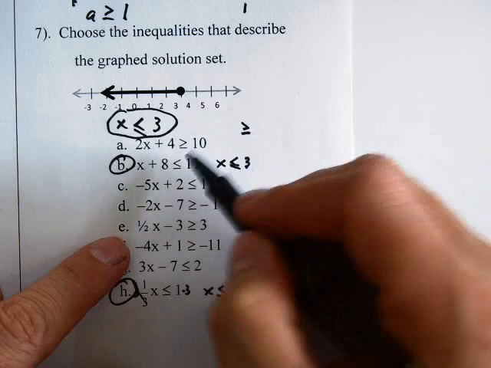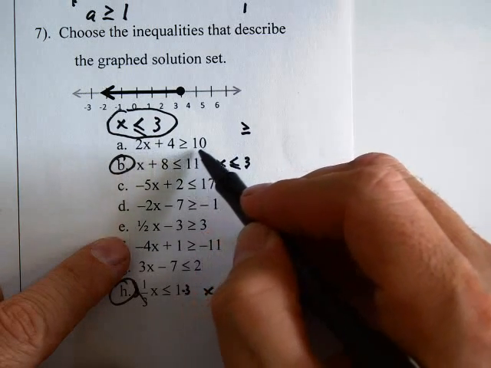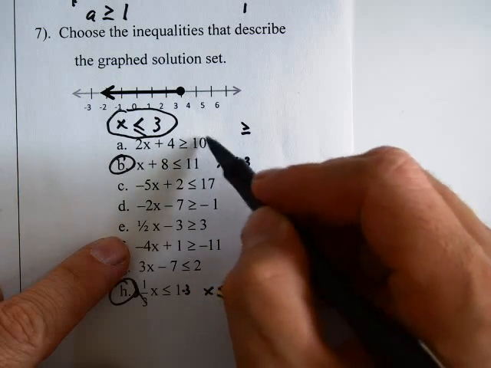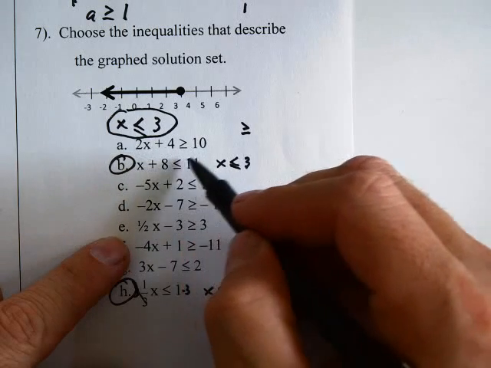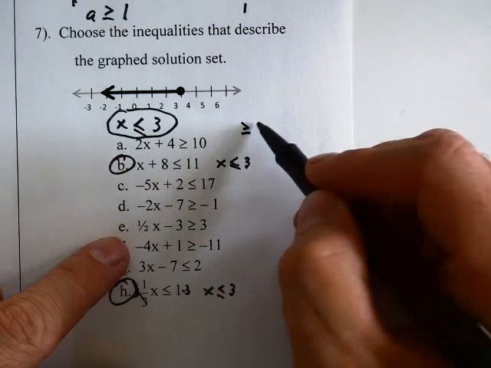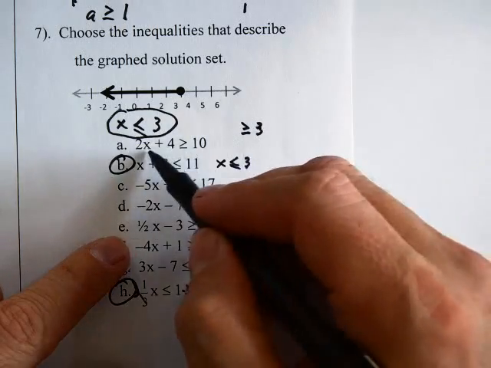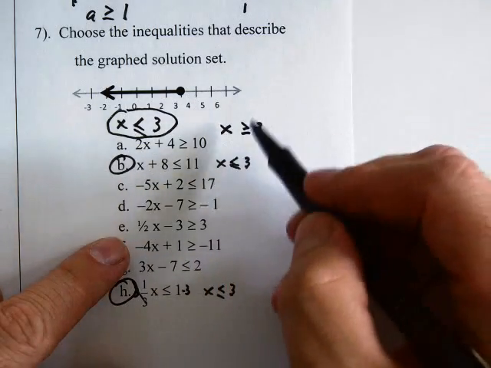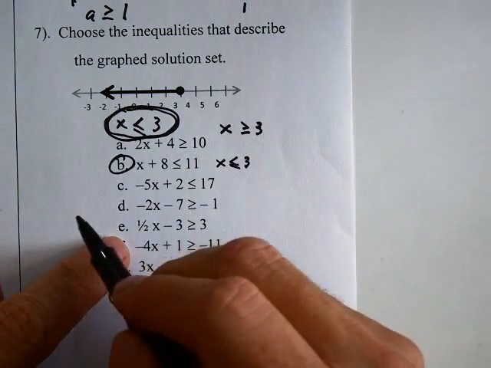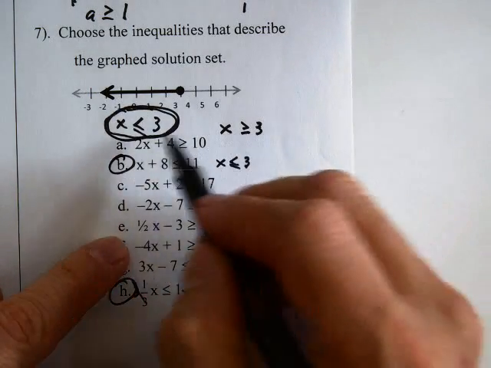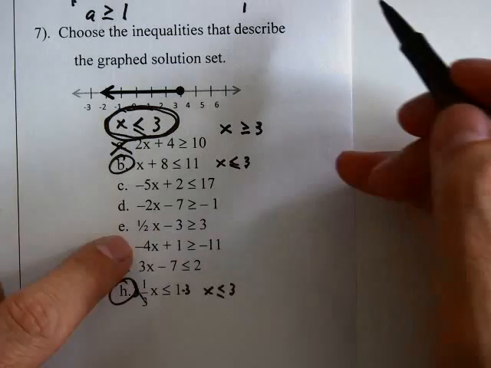This is greater than or equal to. If I subtracted 4 over, how much would I have here now? 6. And then if I divide it by 2, how much would be over there? 3. And then x would be by itself. And while this one looks super duper close to this, it's not that, is it? This is greater than, that's less than, so it's got to go.